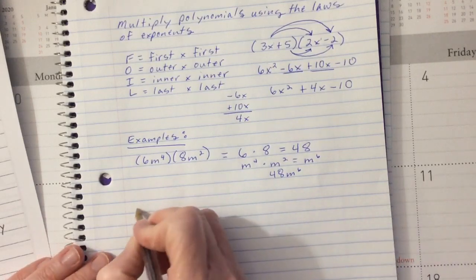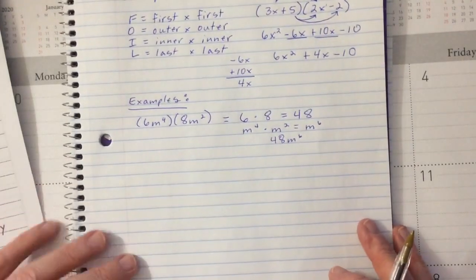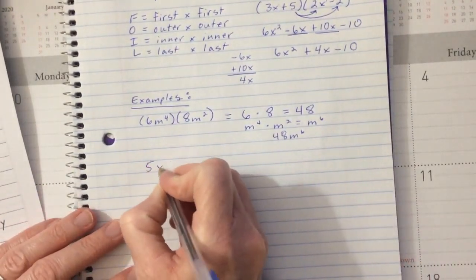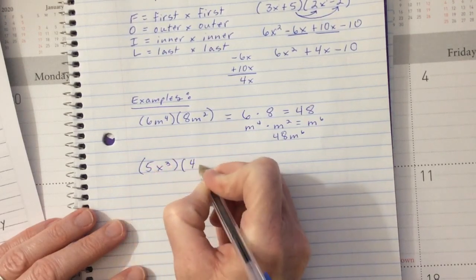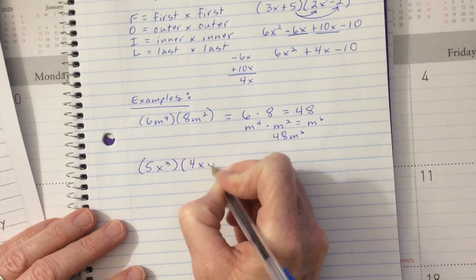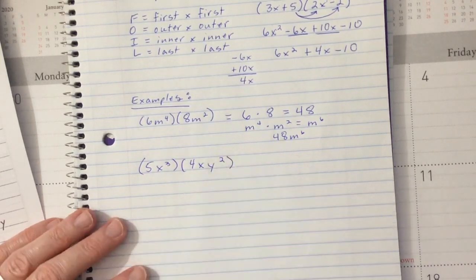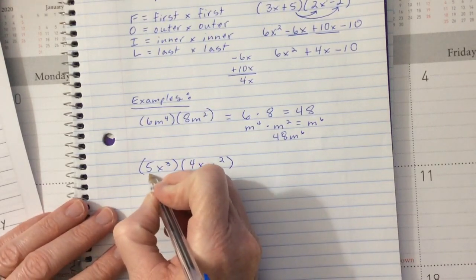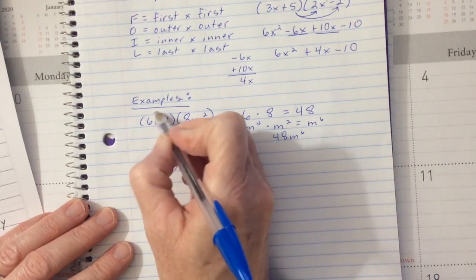Let's do another one. Let's say you have 5x to the 3rd times 4xy to the power of 2. Well, we multiply our numbers. I better draw that up here.